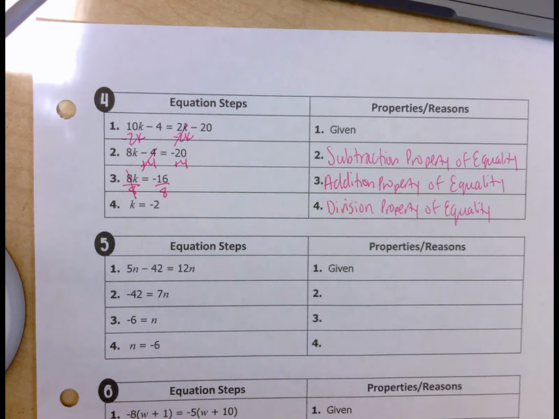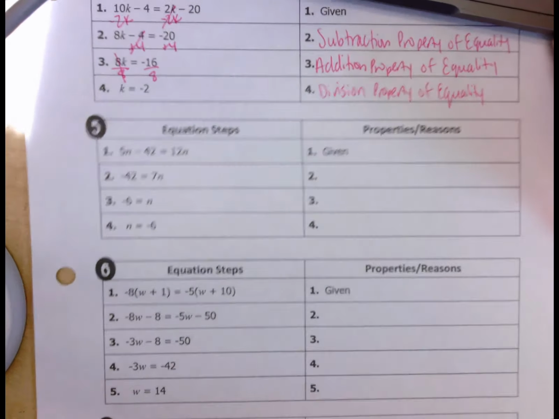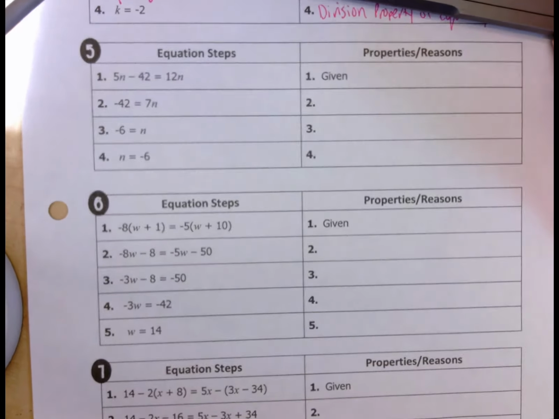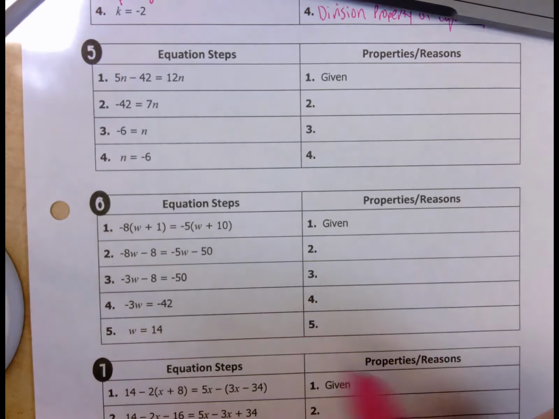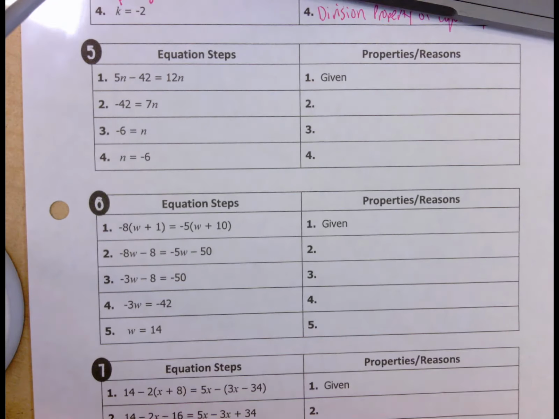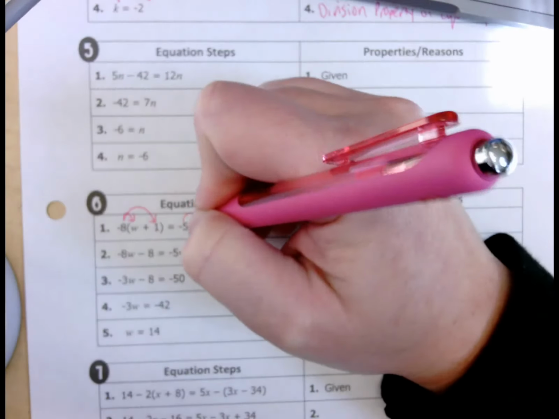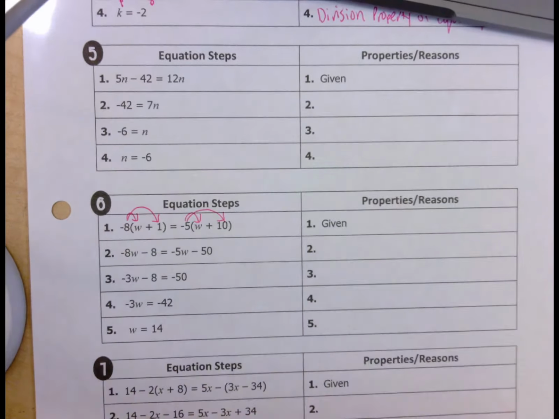All right. Okay, and so then we are going to skip number 5. You're going to do it on your own, and then we will move to number 6. So on number 6 here, first step in all multi-step equations is to distribute. And in this case, we do have some stuff to distribute. We have a negative 8 and we have a negative 5. Both need to be distributed.